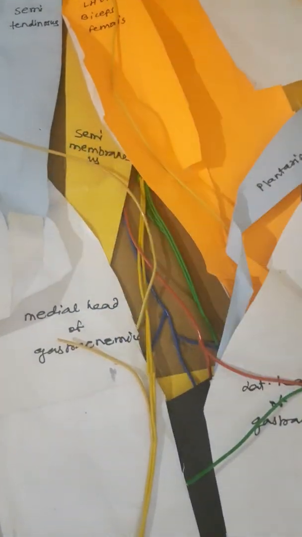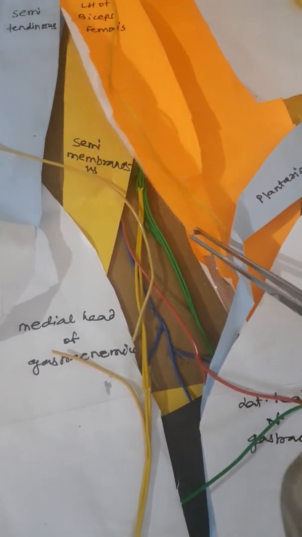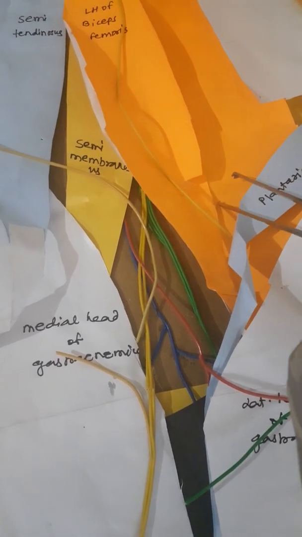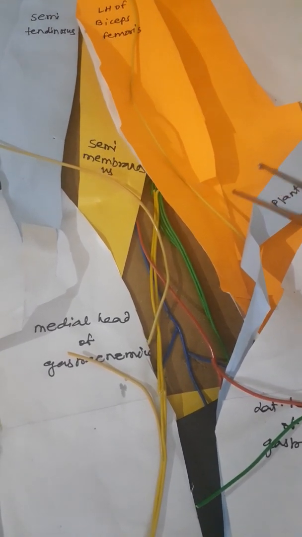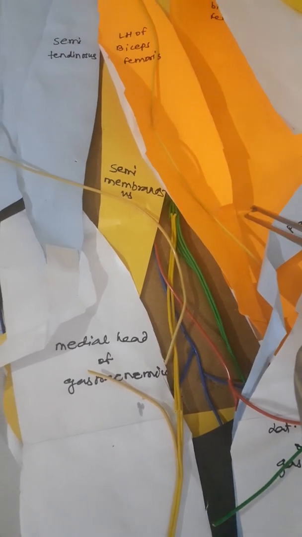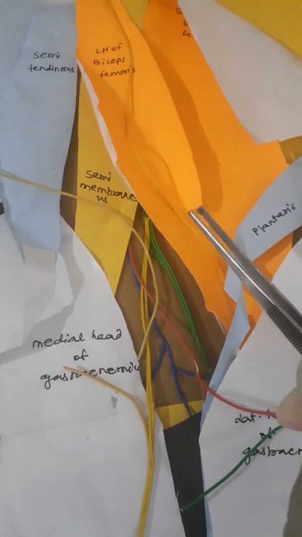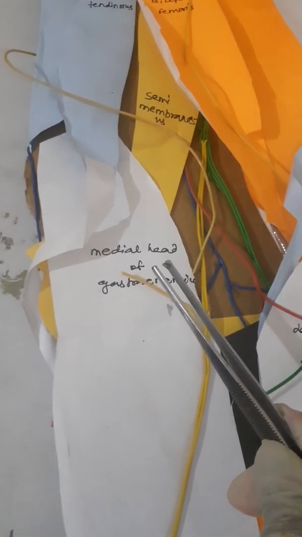Now, superolateral boundary is formed by the long head and the short head of the biceps femoris. Long head, we all know, also arises from the ischial tuberosity, and short head from the lateral lip of the linea aspera, and they insert on the head of the fibula. So these two muscles form the superolateral boundary. Now come to the inferomedial boundary. Inferomedial boundary is formed by the medial head of the gastrocnemius muscle.